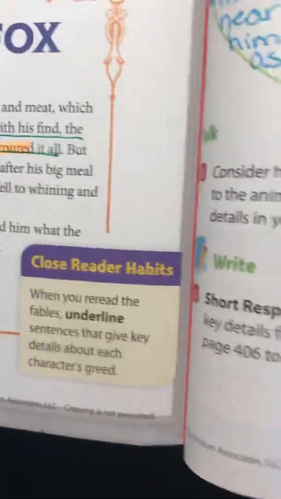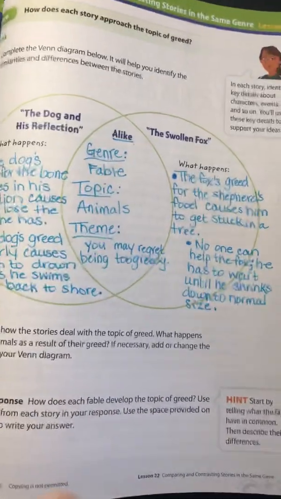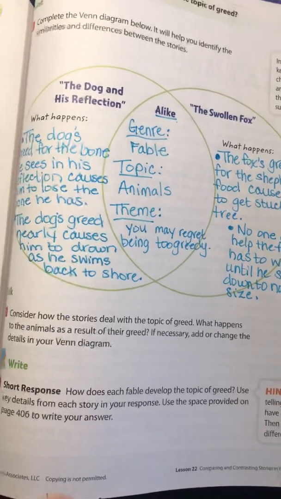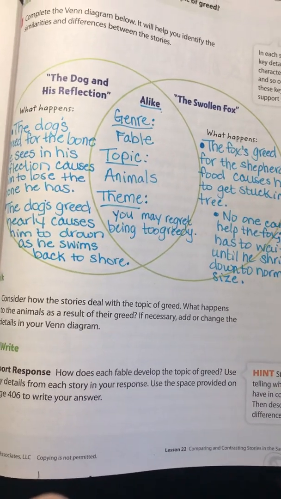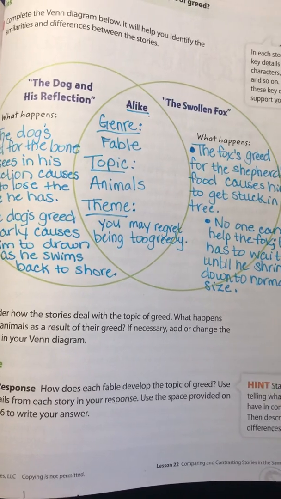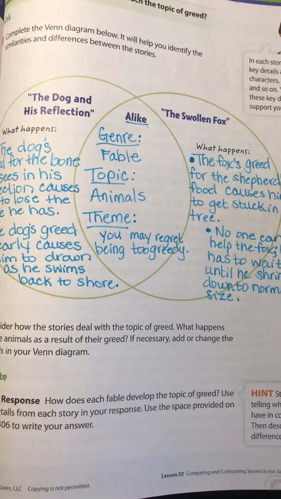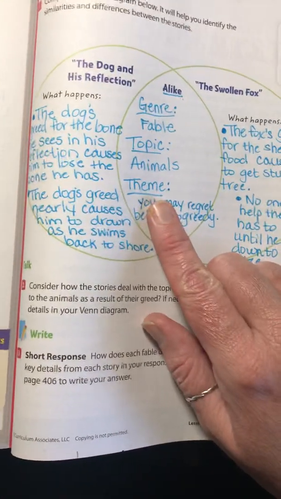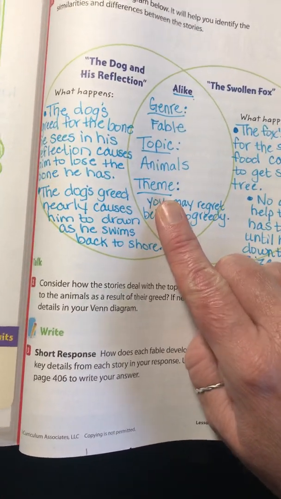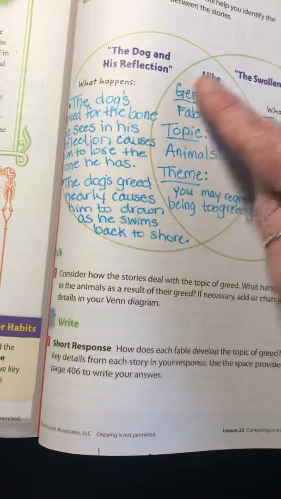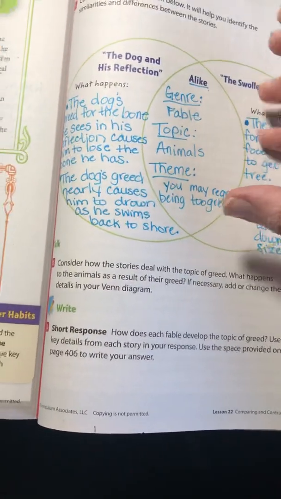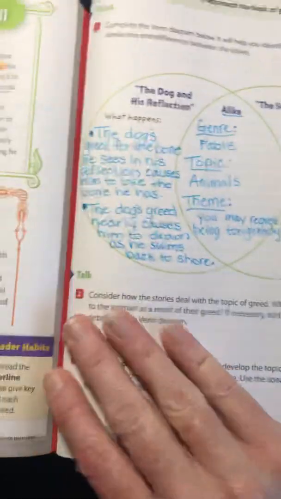Actually, the graphic organizer. If you were taking last week's teacher assigned lesson, you could use a Venn diagram just like this to compare and contrast those stories. So remember, a Venn diagram tells us how two items are alike and how they're different. And we're always going to put that alike in the circles that are touchy, that are together.